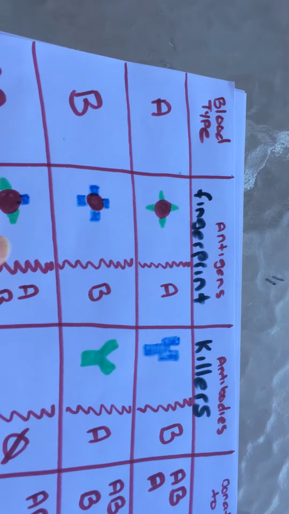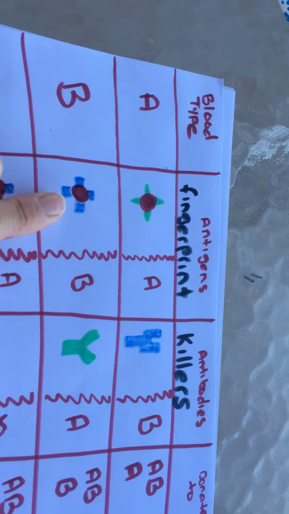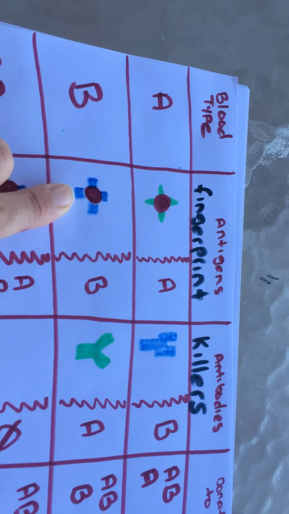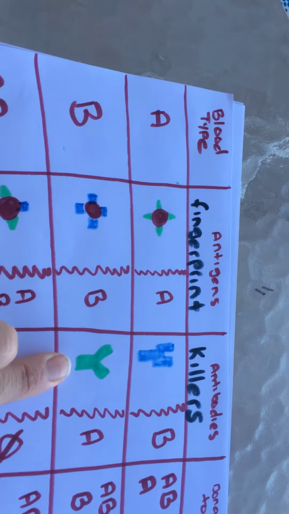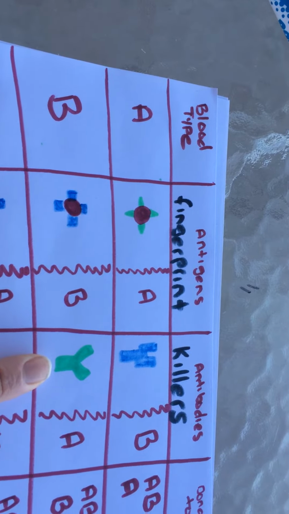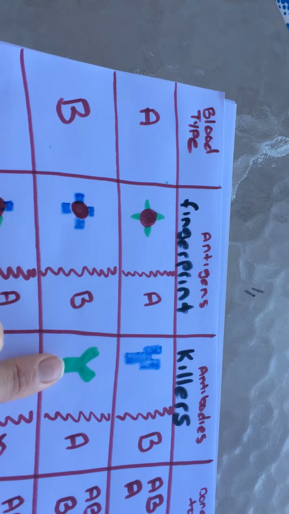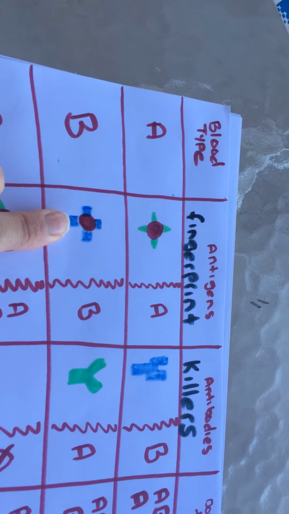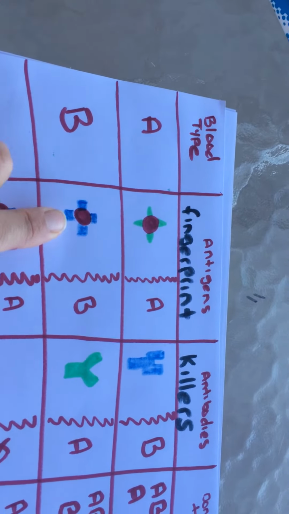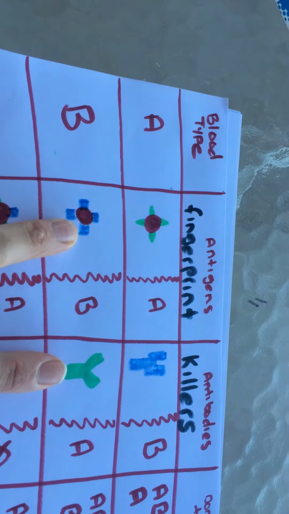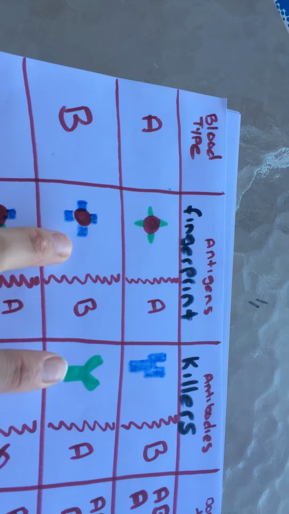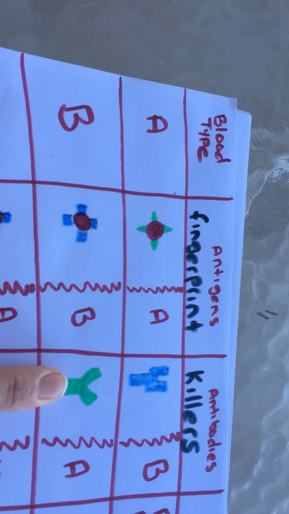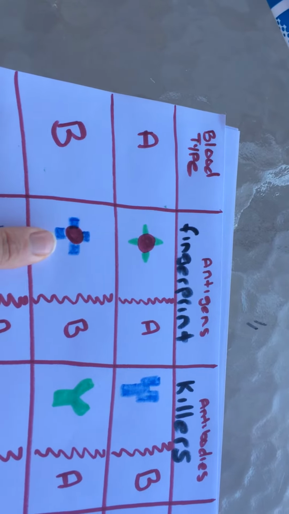Now let's look at blood type B. You can see blood type B, a person who is blood type B can have A antibodies floating in their plasma. Why? Because the A antibodies do not have a molecular match to the B blood cell. So these two molecules can exist together in my blood without the antibody being able to kill my own red blood cells.